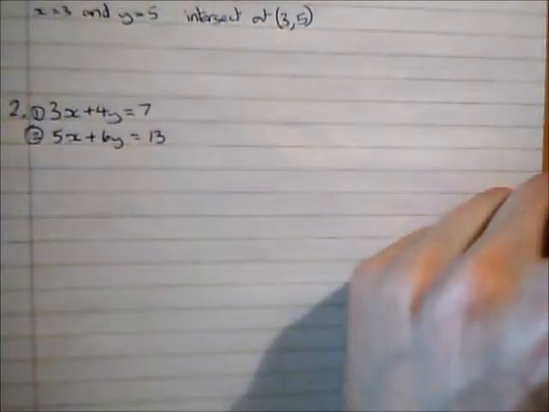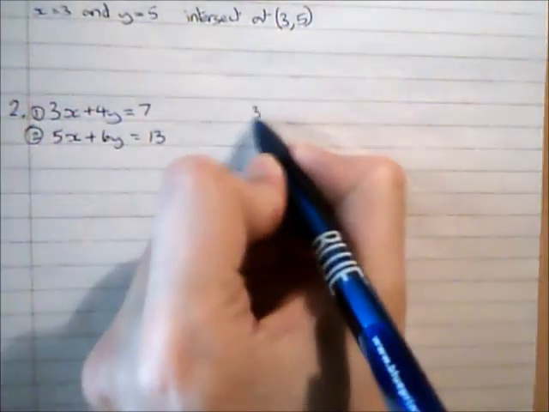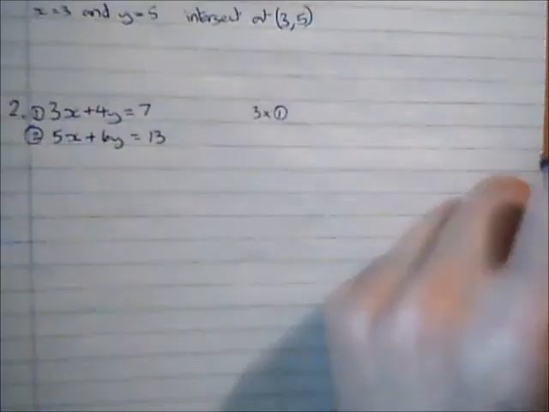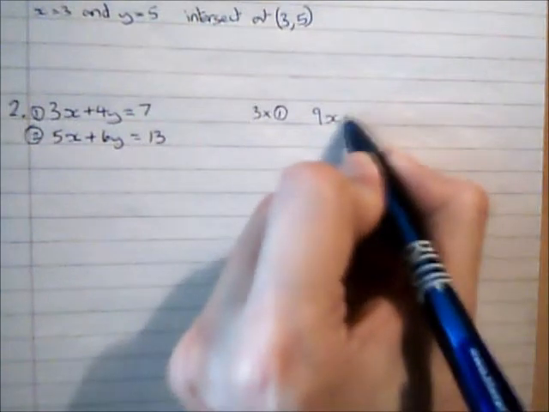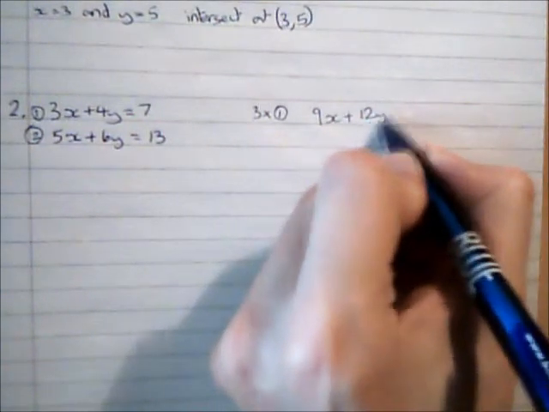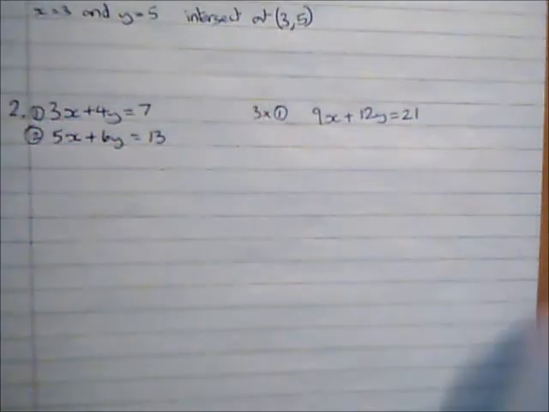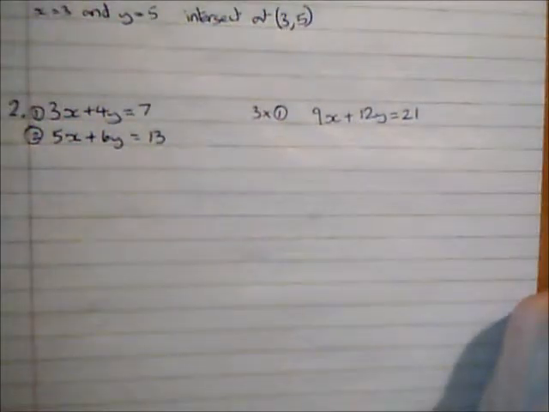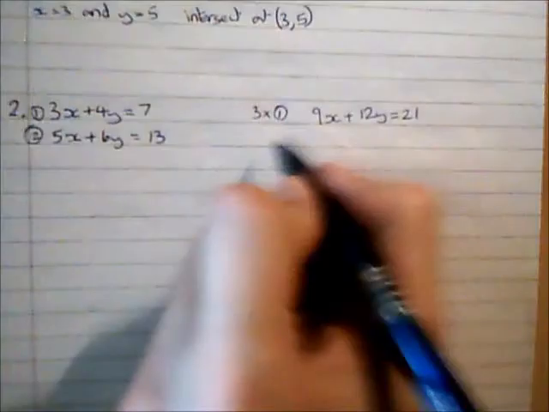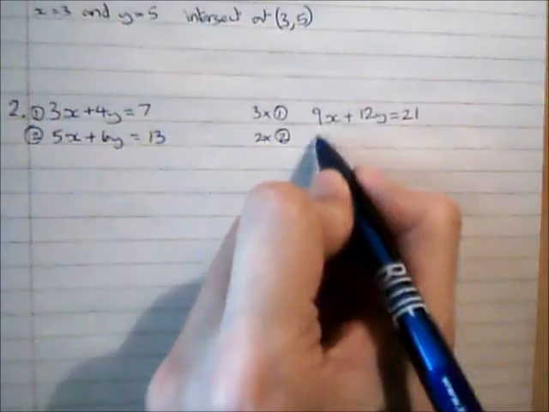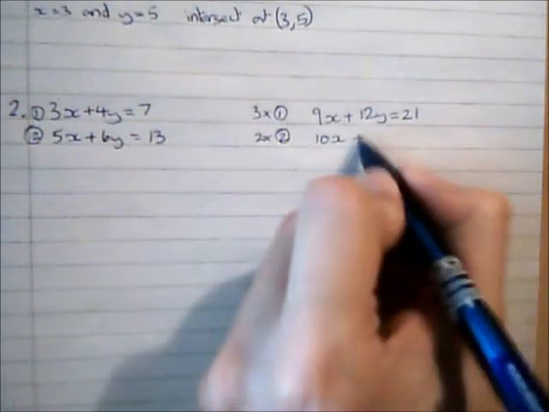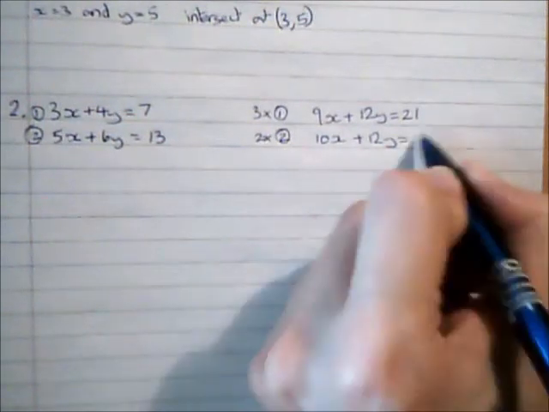So I'm going to look for a common factor of 4y and 6y, and I can see that common factor could be 12y. So to acquire that, I need to do 3 lots of equation 1. So I'm going to just multiply everything in equation 1 by 3. And then to get the same outcome for equation 2, I need to multiply that by 2. So that will give me 10x plus 12y equals 26.